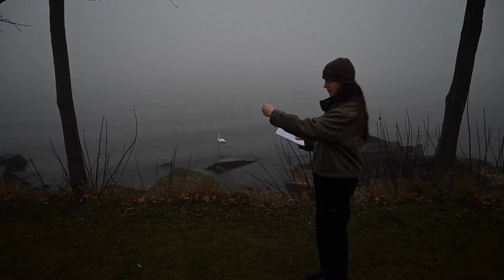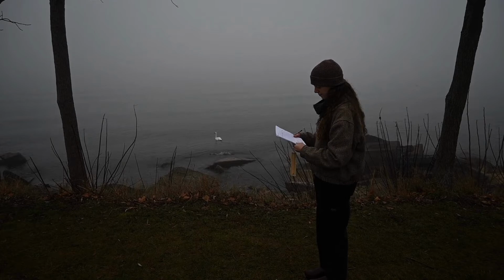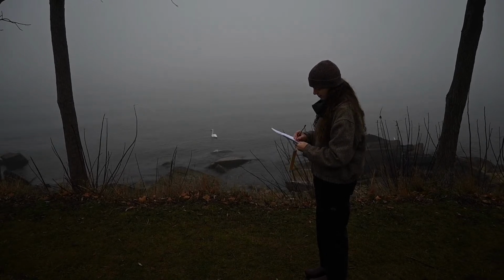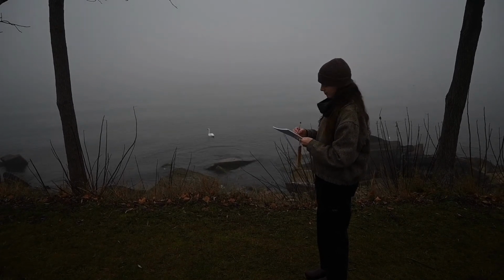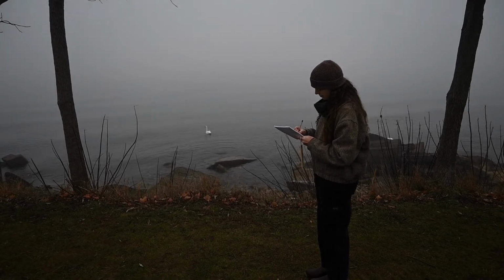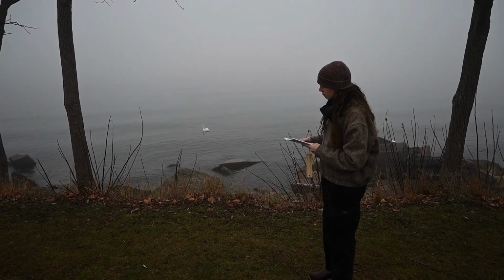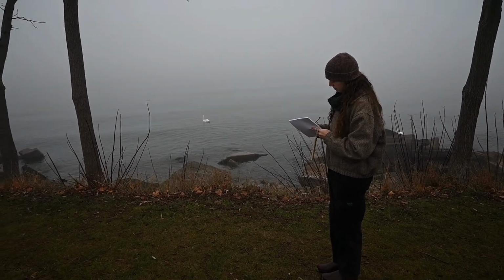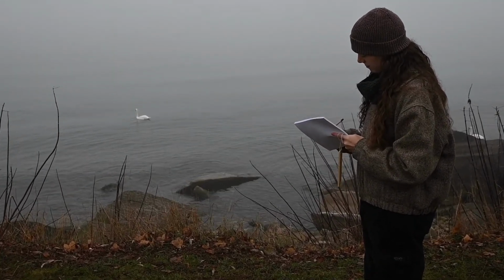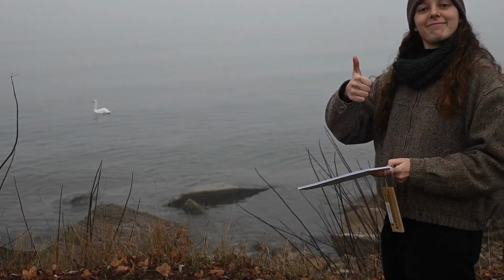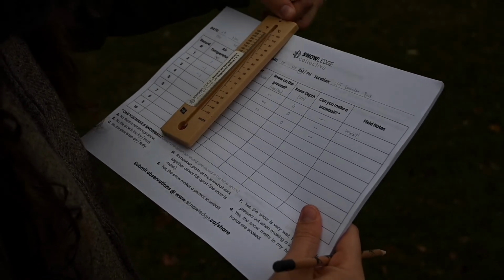Here, I'm going to go through all those observations again. Reading air temperature out of direct sunlight, keeping the thermometer away from my body. Looking up and observing cloud cover. And also looking down to observe whether there is snow on the ground. Make sure to keep track of all your measurements as you go along.